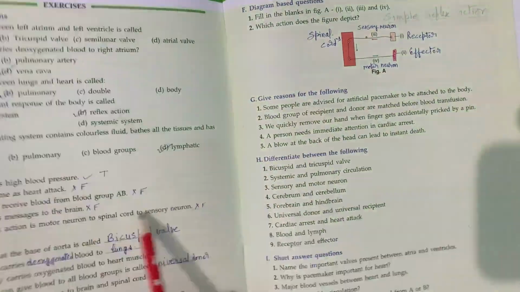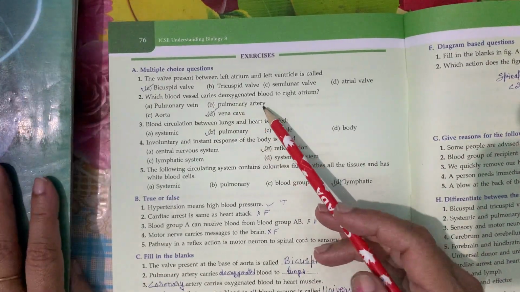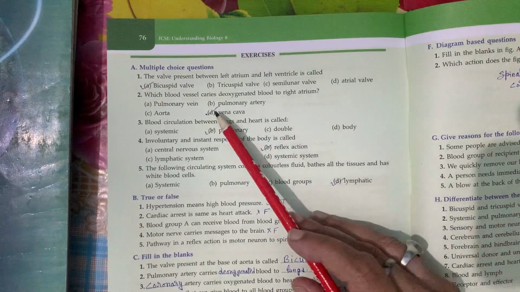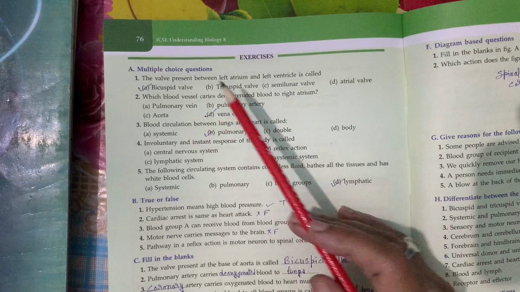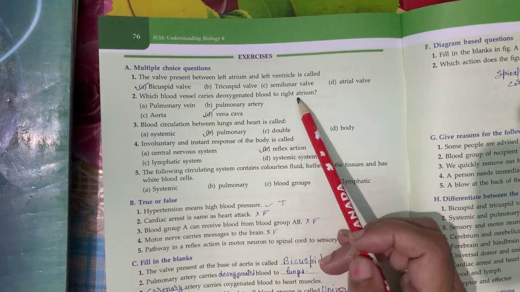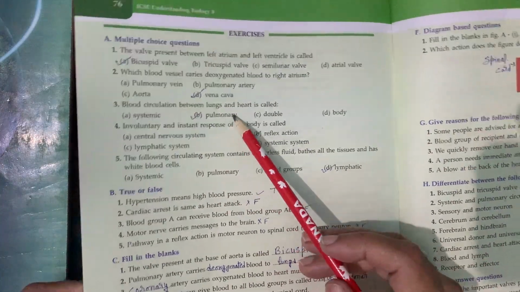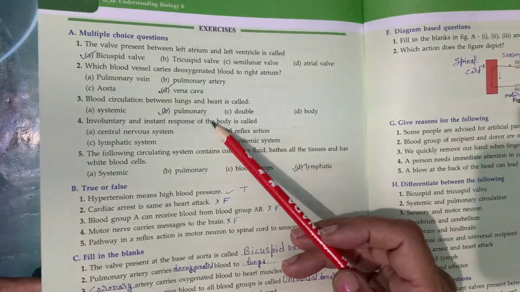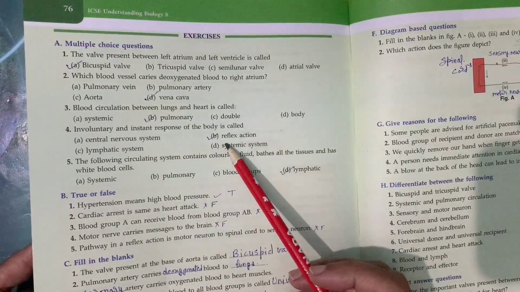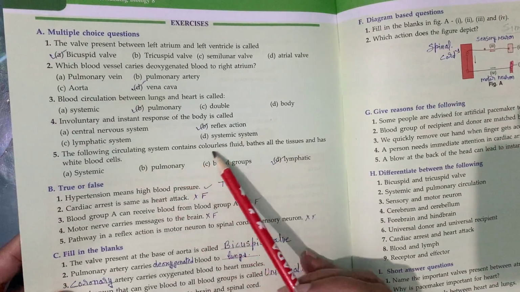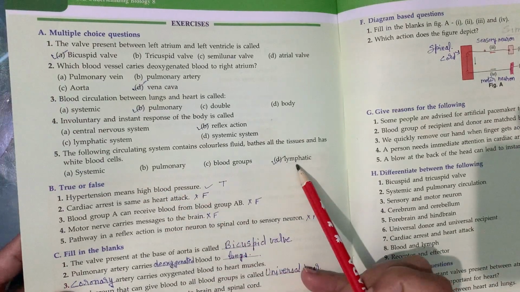Now here, let us see some more exercises. It is from the circulatory system as well as the nervous system. The wall present between the left atrium and left ventricle is called the bicuspid valve. Which blood vessel carries deoxygenated blood to the right atrium? That is the vena cava. Circulation between the lungs and heart is called pulmonary circulation. Involuntary and instant response in the body is called reflex action. The circulatory system that contains colorless fluid and bathes all the tissues, with white cells in it, is the lymphatic system.